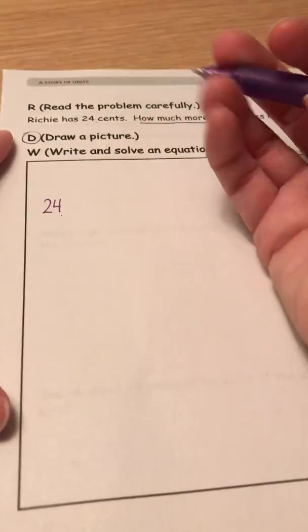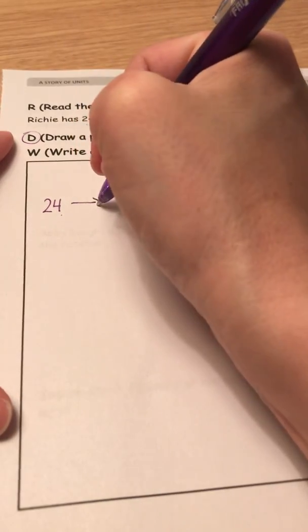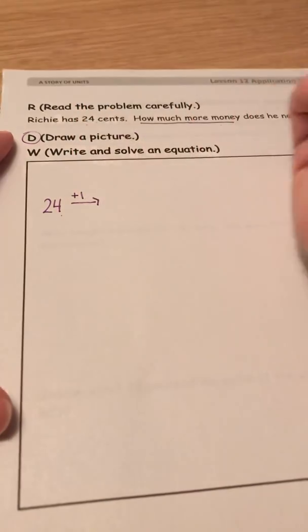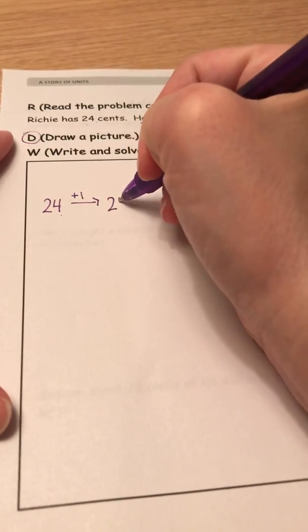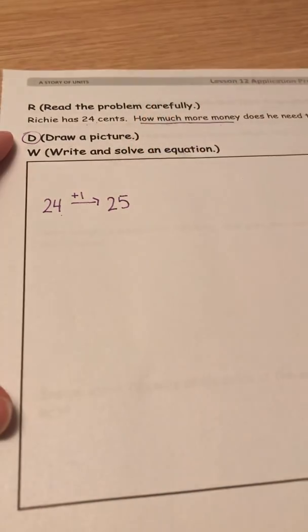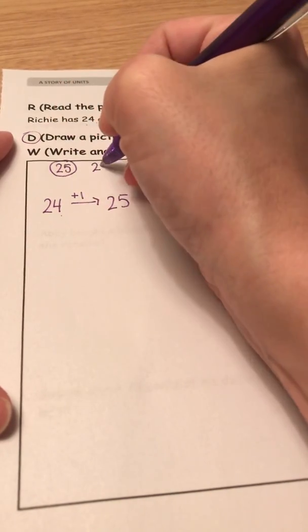The first thing I'm going to do is add my 1. And if you were following along yesterday, you'll know why. If I add 1 to 24, it's going to give me 25. And remember the quarter trick that Miss Pridmore has been talking to you about. 4 quarters makes $1.